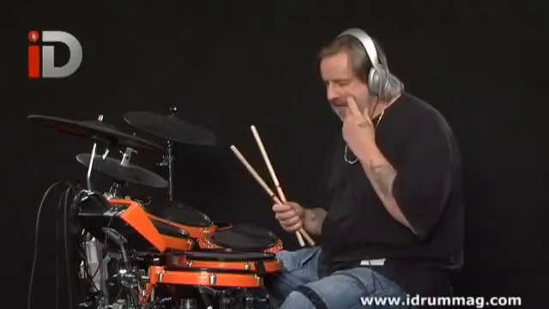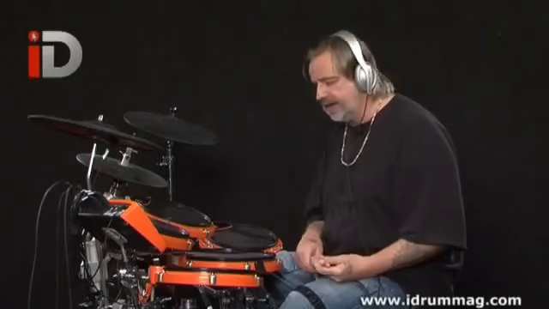So you can immediately see, again, it's another way of creating something different, moving away from a standard backbeat type approach to a groove. And again, it's not necessarily something that you would want to do the whole way through a track, but maybe there's a passage where you might want to play some different accents.